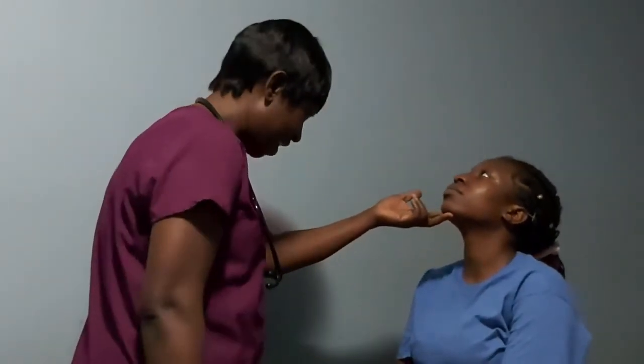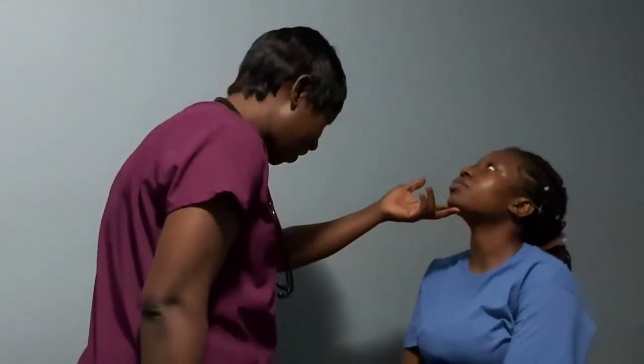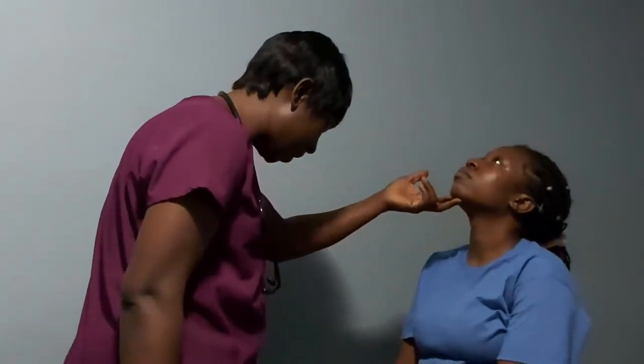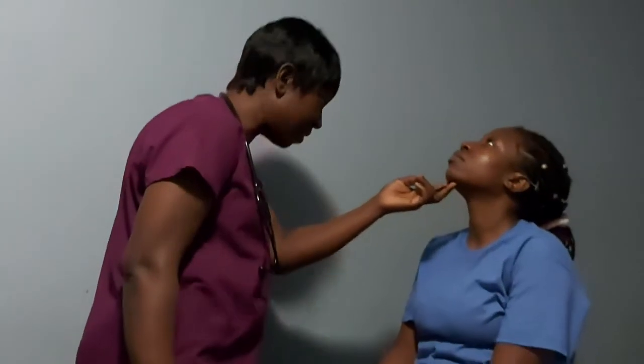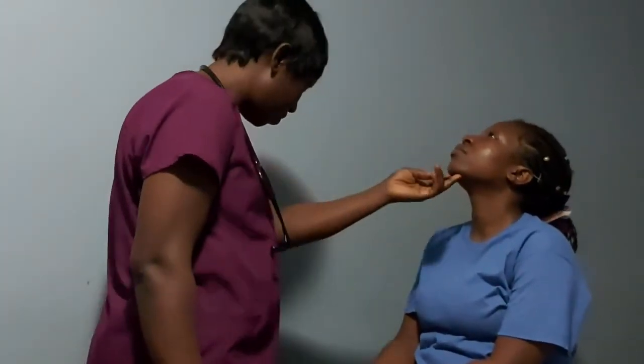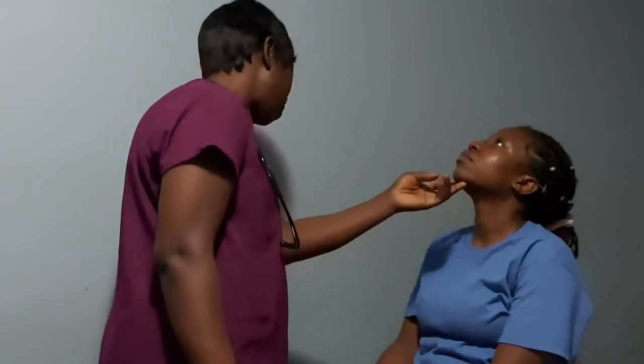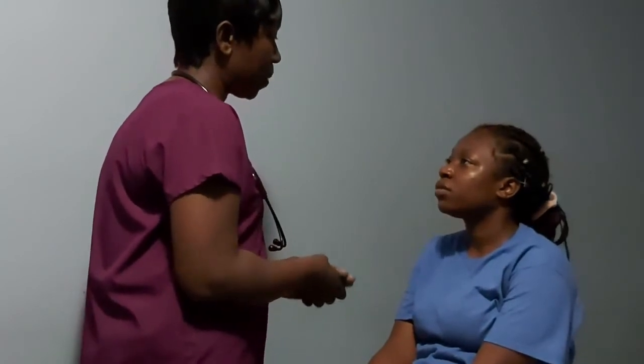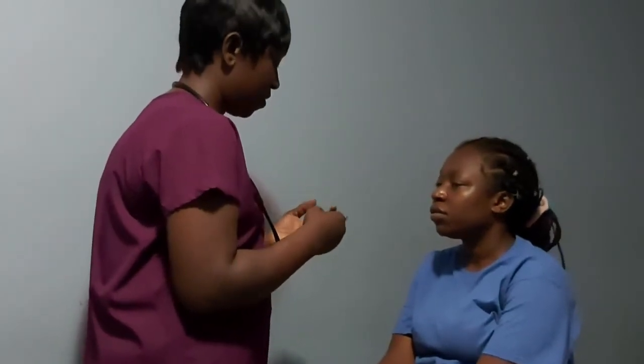Next is the neck examination. I will start by inspecting the neck. I'm checking for the symmetry and looking at the trachea, whether it's in the midline, and also whether there are any marks, scars, or lesions. Everything looks so good. No scars, no lesions. The next thing is to palpate the lymph nodes. What am I checking? I'm checking for the size, the shape, the mobility, the delimitation, the consistency, and at the same time whether there's any tenderness.